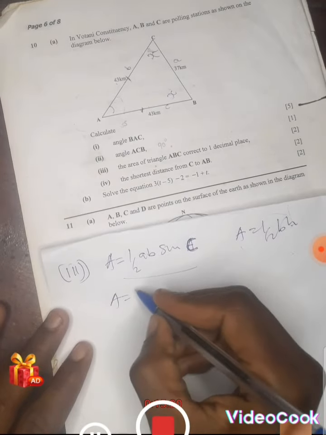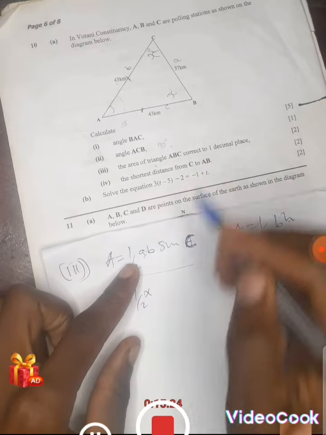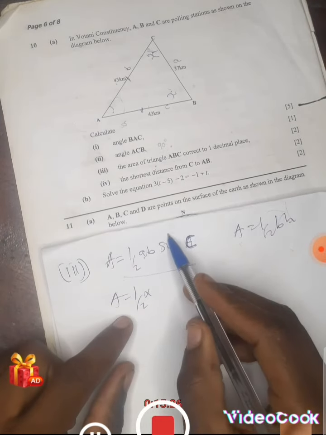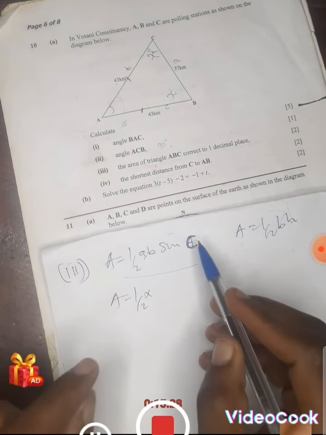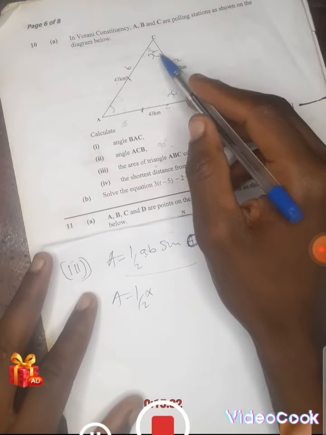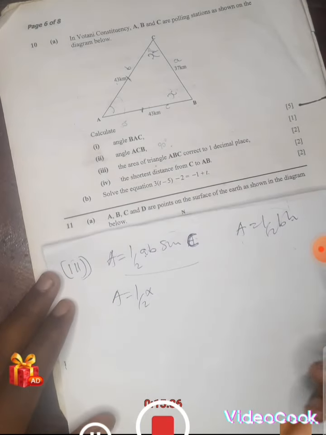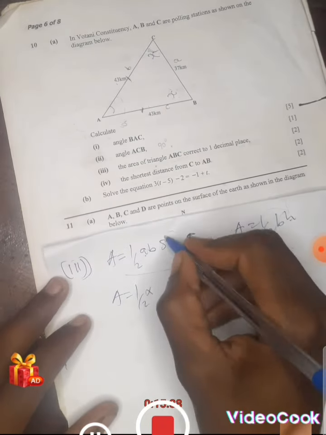So area is equal to 1 over 2 times A, meaning side A. Now you need to make the formula. The angle which is supposed to be there is the one which you have calculated. Now here we have all the angles: 64.5, 64.5, and 51 here. So it's okay, you can make it in any way.